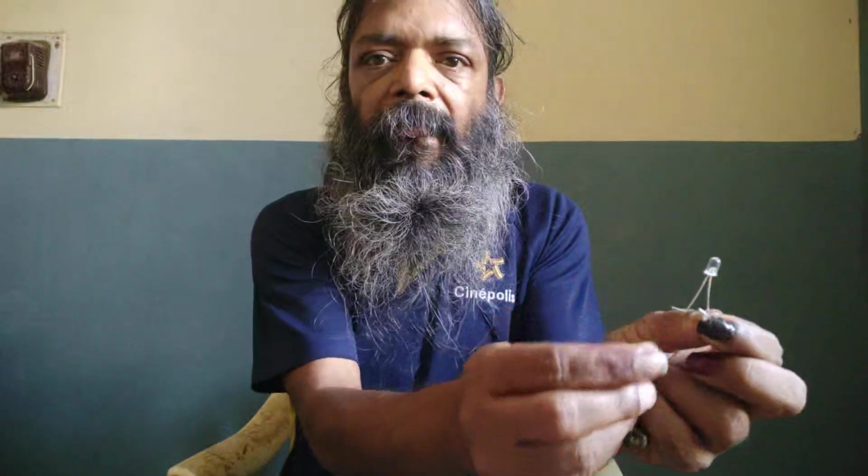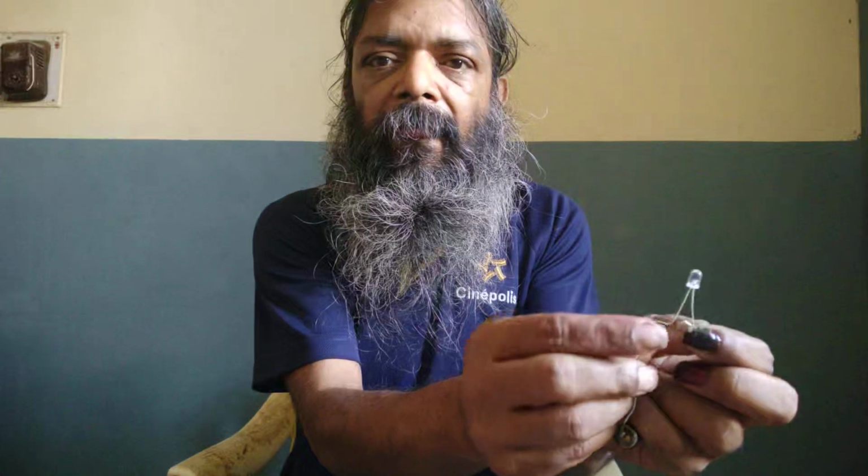It is glowing in one go only. So if I connect again, it will just glow in one go. I touch it and it will glow. Okay, I cannot make it even darker.